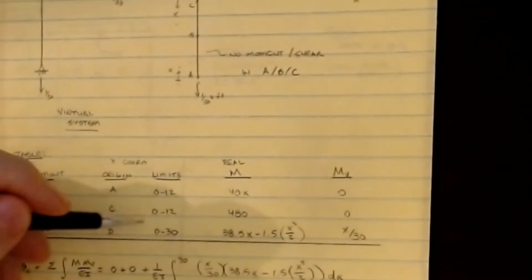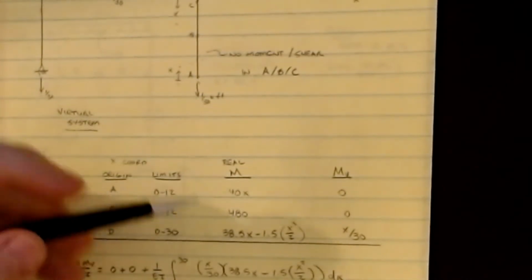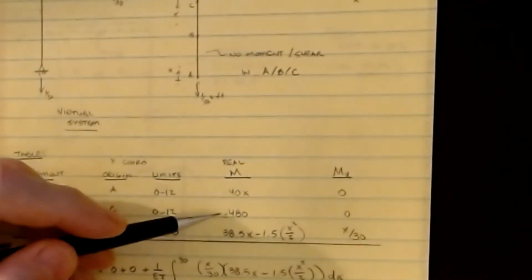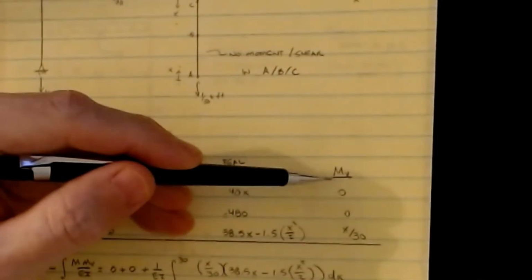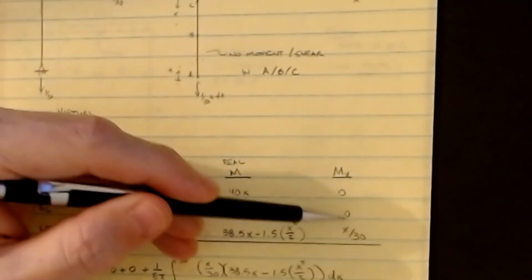For BC, we said our origin was at C. It's 0 to 12 feet also. Now it's constant. It was the 480, that triangular region that we saw in the picture. Again, that was this guy right here, the 480 back on that first page.